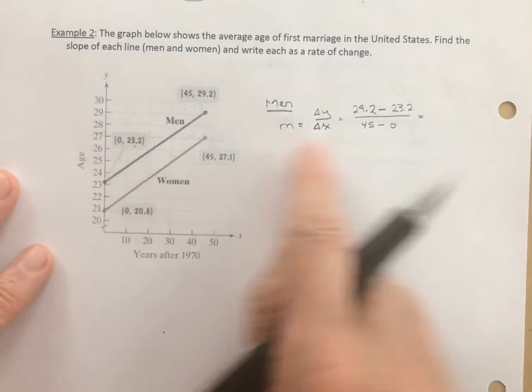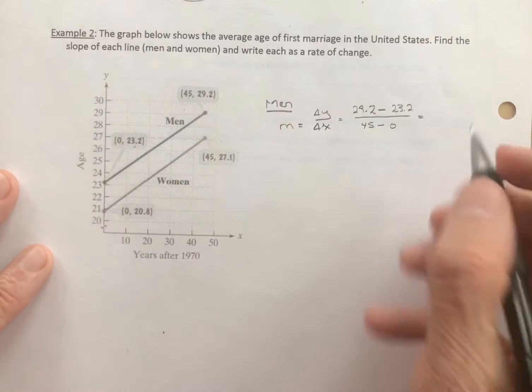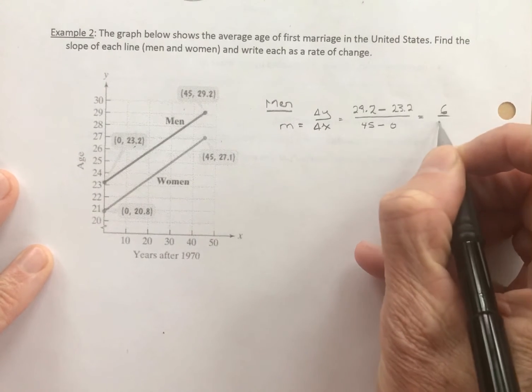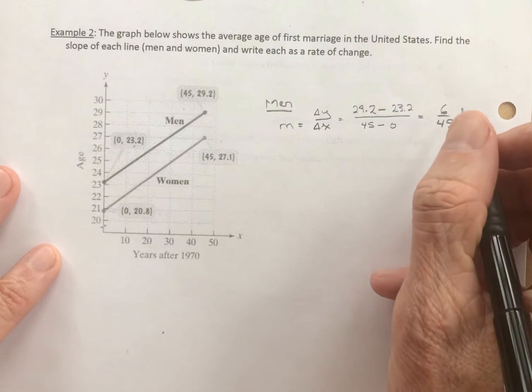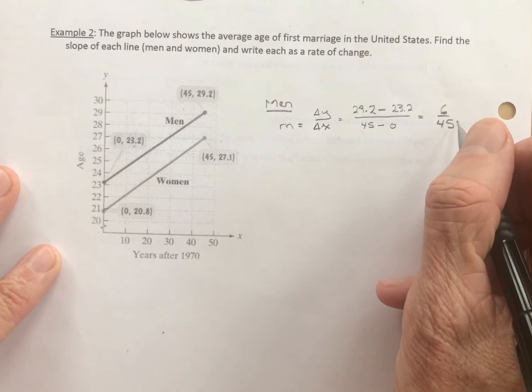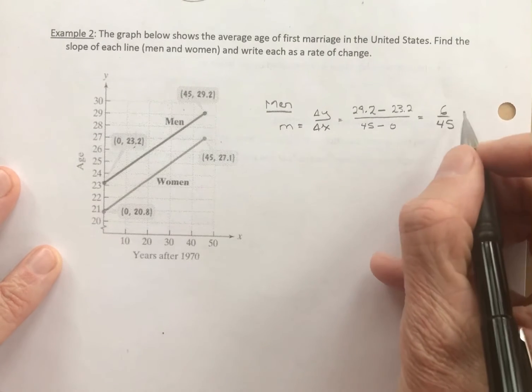Okay, this turns out to be, well, let's see, I think this is 6. Let me just double check. 29.2 minus 23.2, better be 6. Yeah. So this is 6 over 45. But we want to write this as a rate of change, so we want this to be a slope where we have a 1 in the denominator.